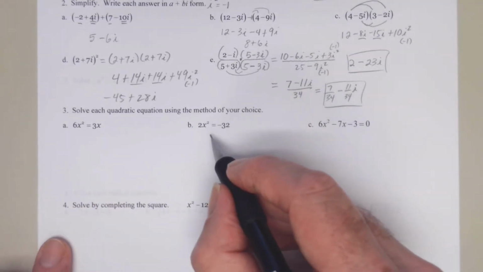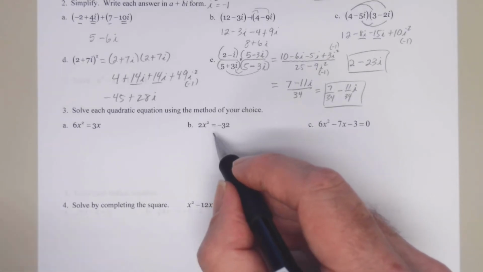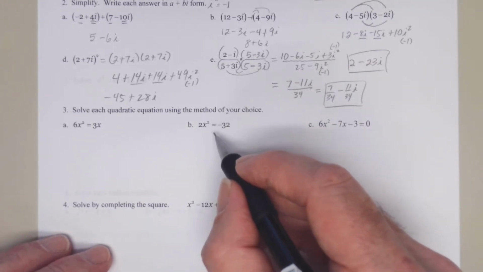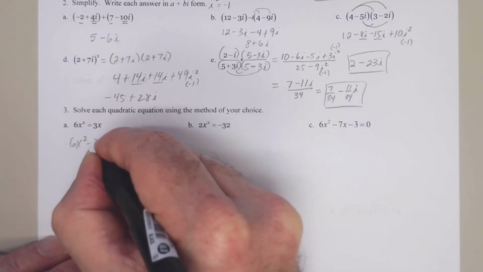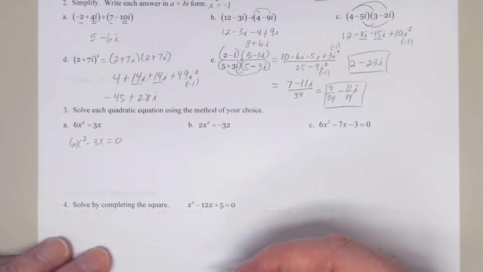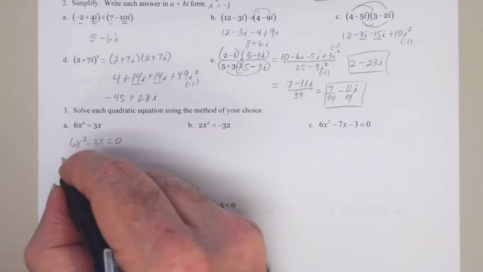You could use factoring, but you end up solving by taking the square root of both sides anyway. And you could also use the quadratic formula, but the work is not going to be as easy. So here I would subtract 3x from both sides. And then we know when factoring, a GCF is the first thing we ought to check for.